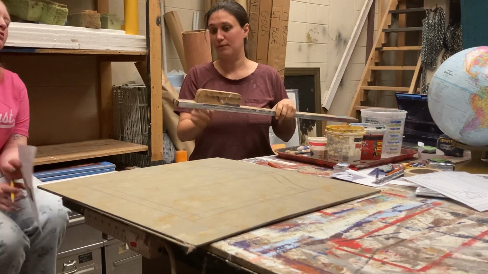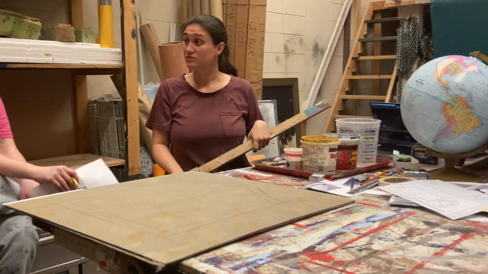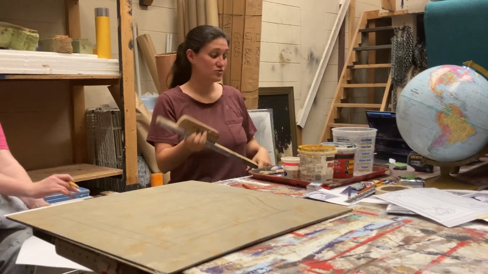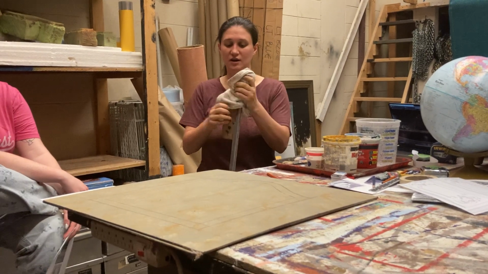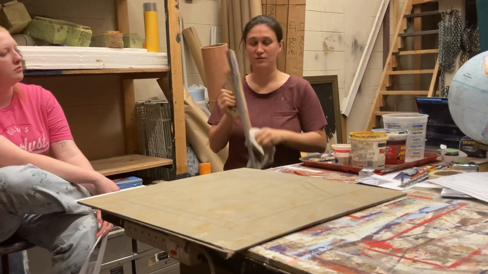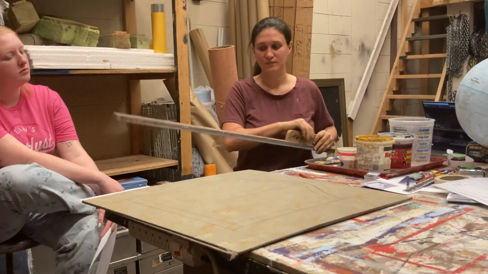The same thing will happen with your lining stick. We don't have those here, so we make use of the tools we have and we just wipe our board clean every now and then. You may want to keep a wet sponge or something.